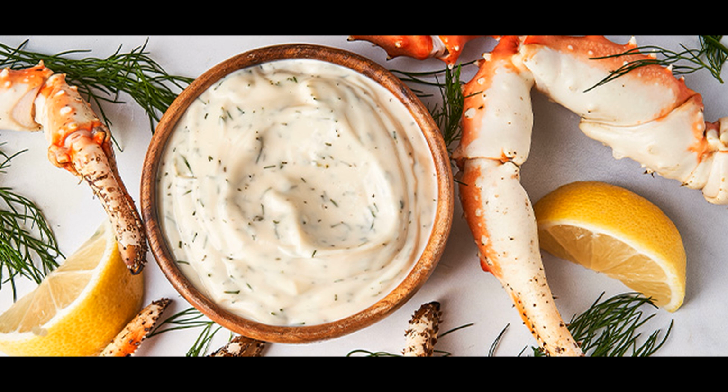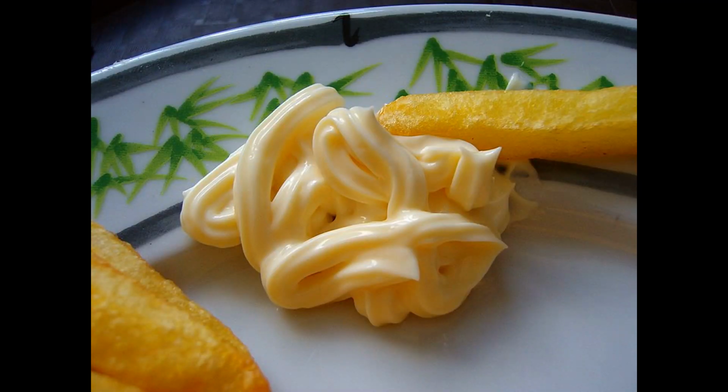Usually, it smells like eggs, mustard, lemon or vinegar, and oil, the typical items in mayo. You may have a spicy and sharper taste in mayo if you add paprika, salt, pepper, and horseradish. So, today let's learn about the chemistry behind the ingredients of mayonnaise.